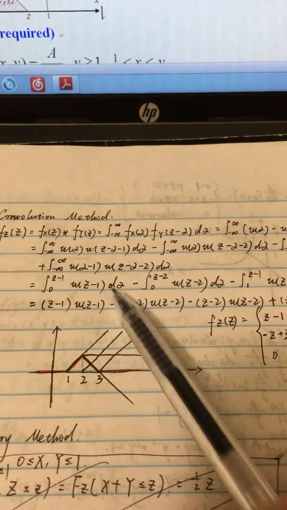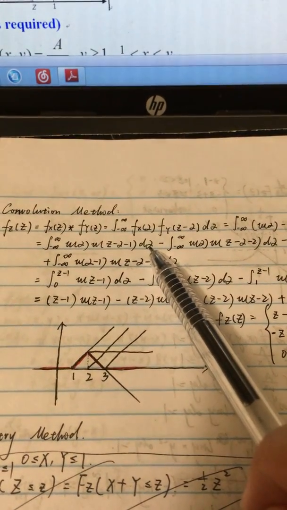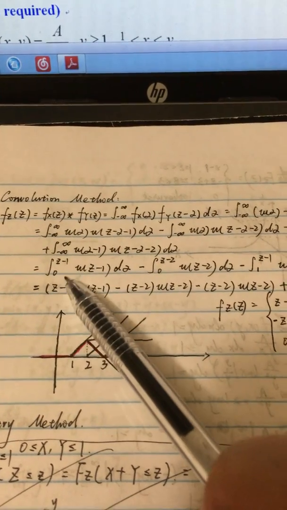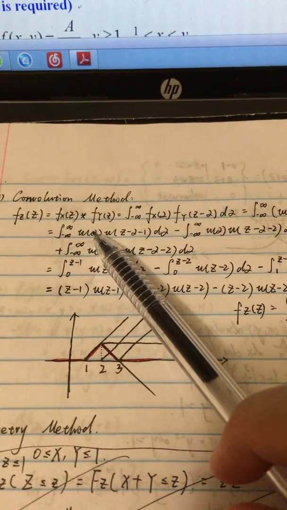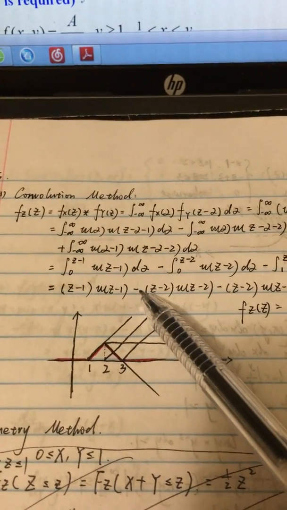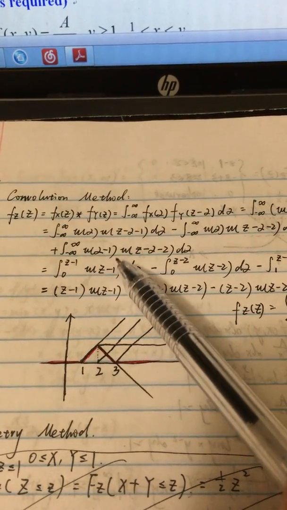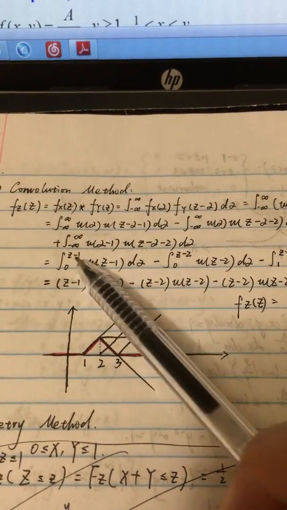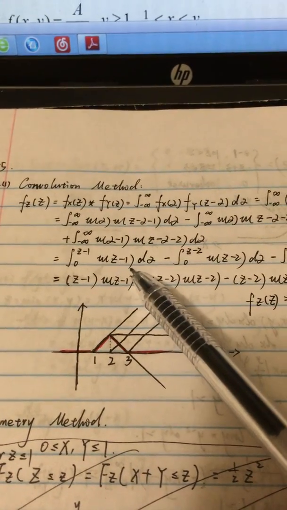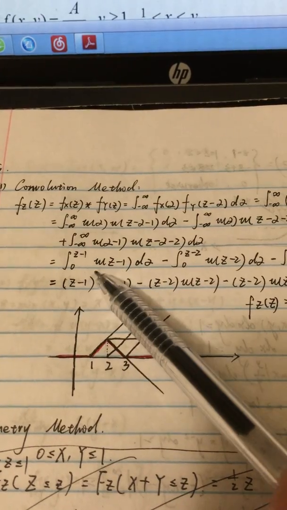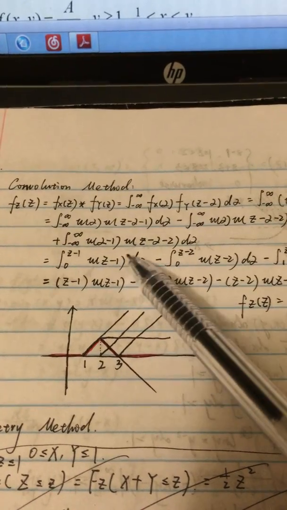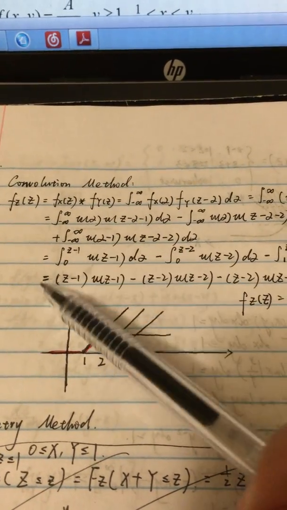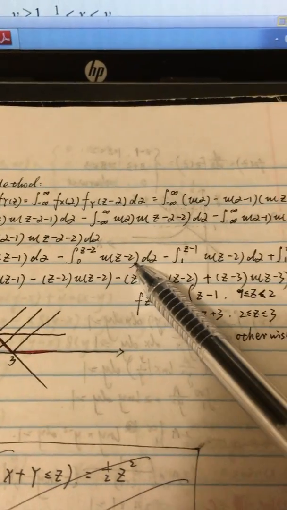Now let's look at the first term. The range of alpha is greater than 0 and less than z minus 1 for these two functions to have meaning. And because when alpha is greater than 0 and less than z minus 1, if we multiply them by a unit step function of z minus 1, the value will not change. So this term is equal to this one. Similarly, we could get the following 3 terms.